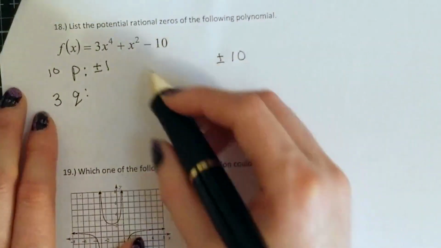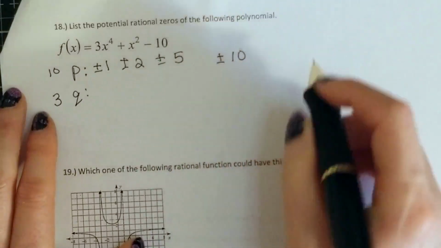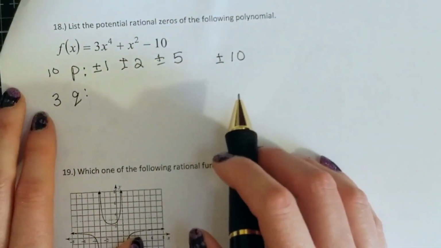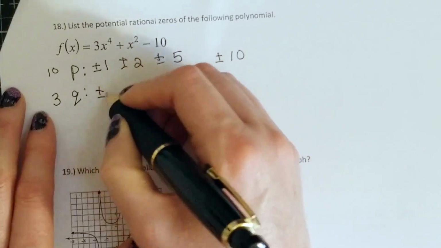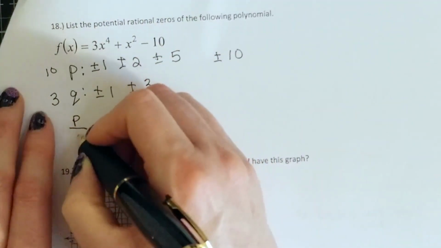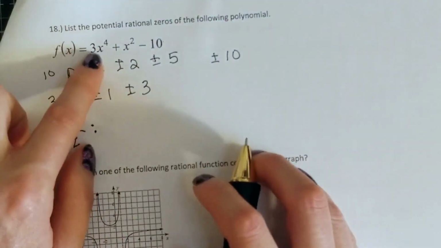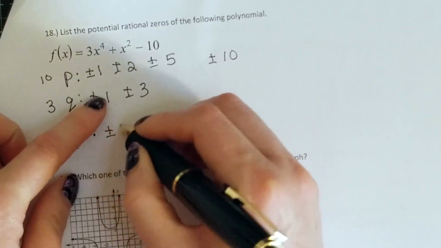So 1 times 10, 2 times 5, and that's it. Then we're going to list all the numbers that multiply to 3, so 1 and 3. Then your answer is your P over Q, so it's 1 divided by 1, so that's 1.